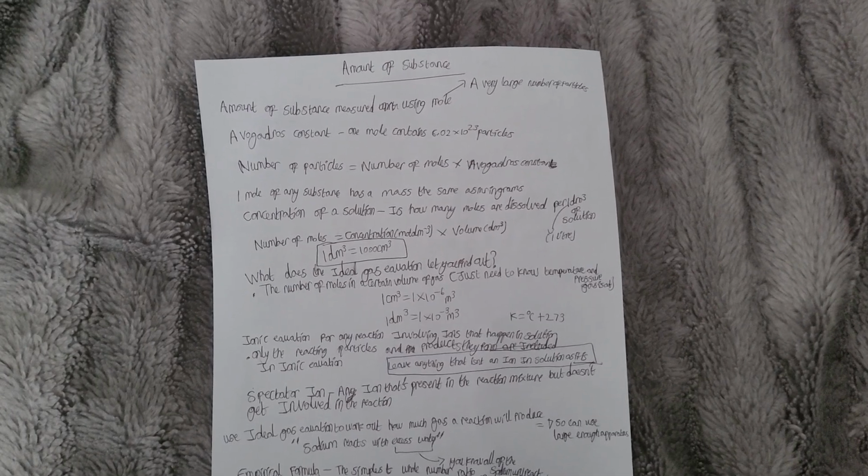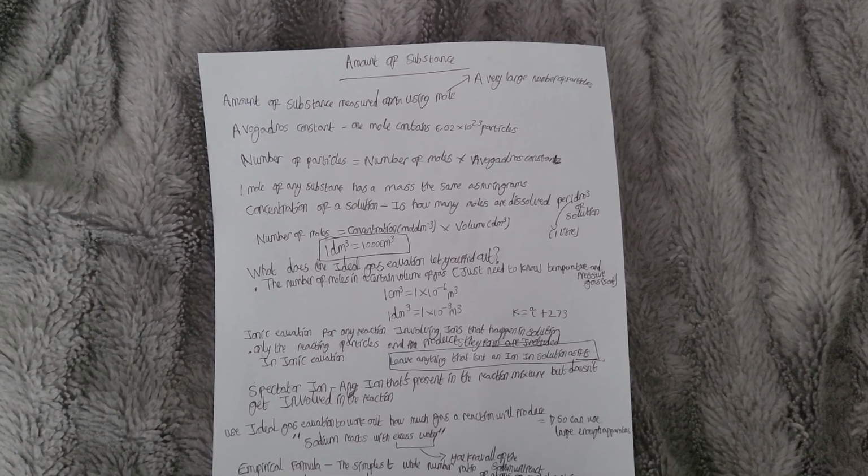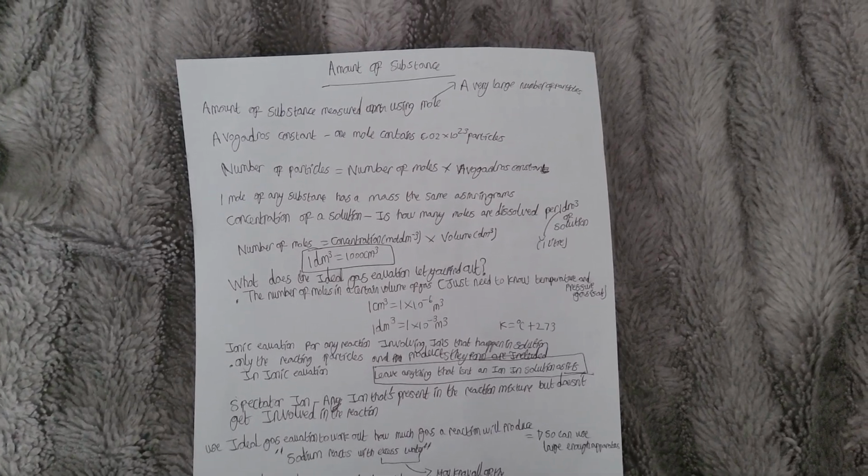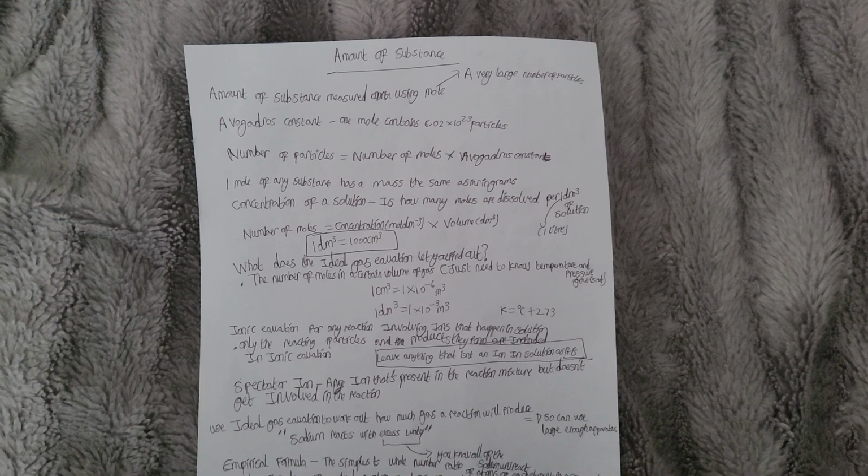What does the ideal gas equation let you find out? The number of moles in a certain volume of gas. We just need to know the temperature and pressure the gas is at.